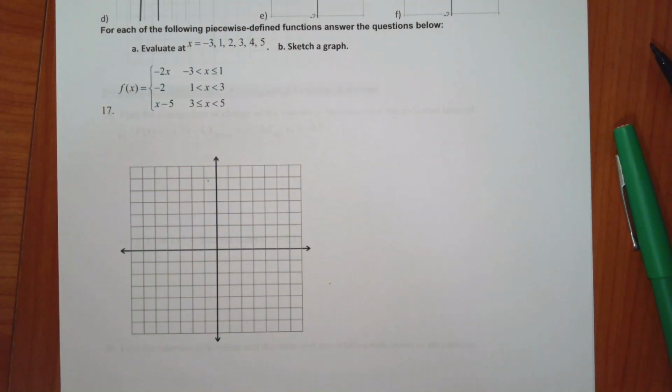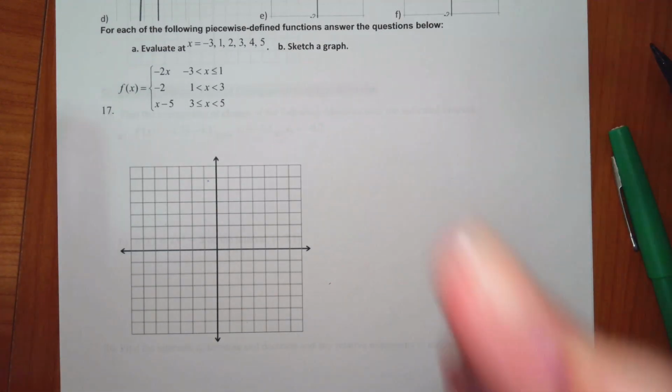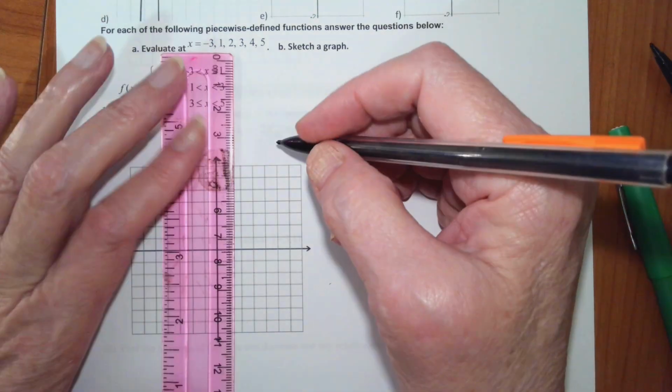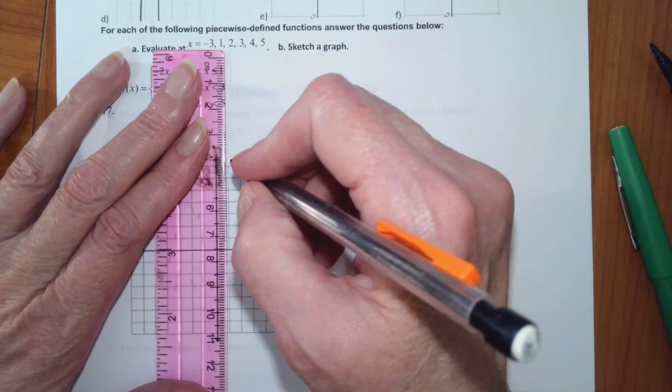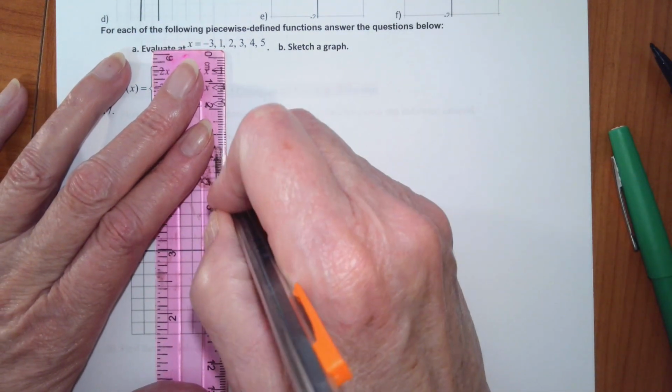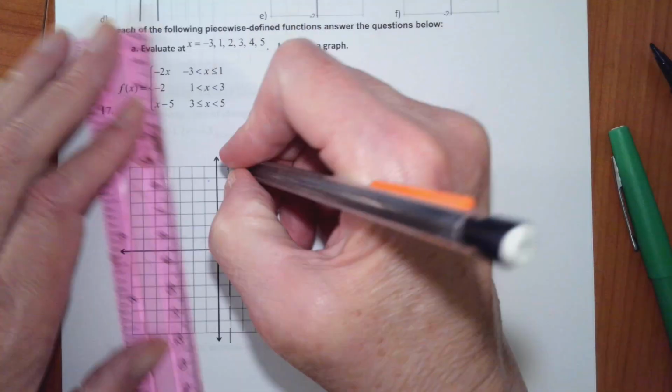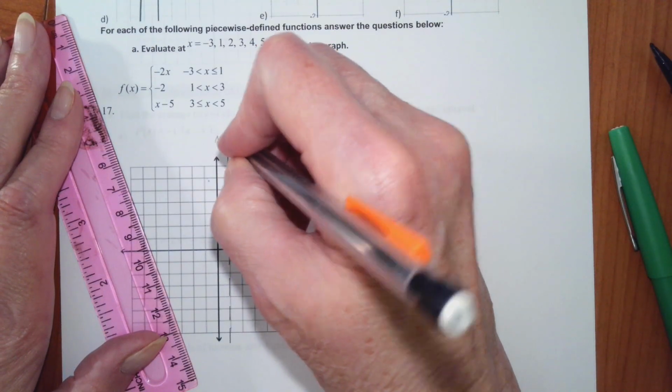Look at piecewise functions. We talked about what they were: functions that are defined for different pieces of the domain by different functions. The first thing I always do is put where my breaks are. I have a break at x equals 1. I know I'm going to change functions there at x equals 1.